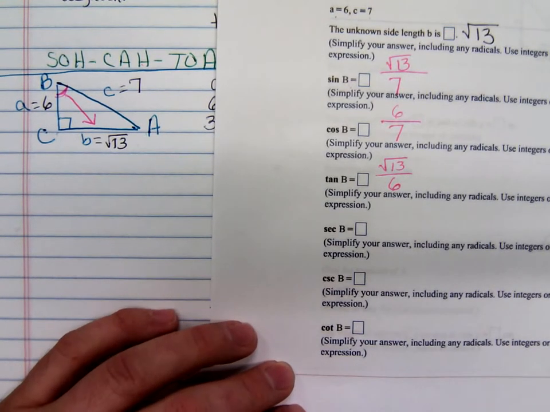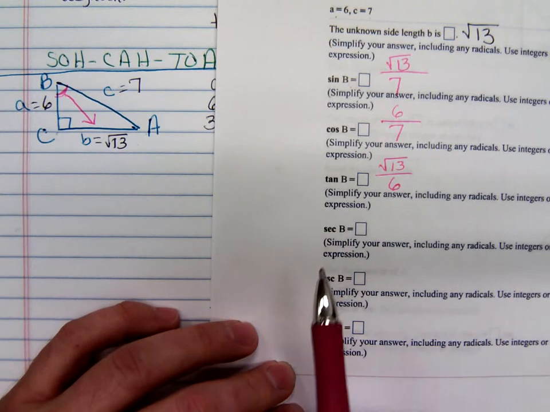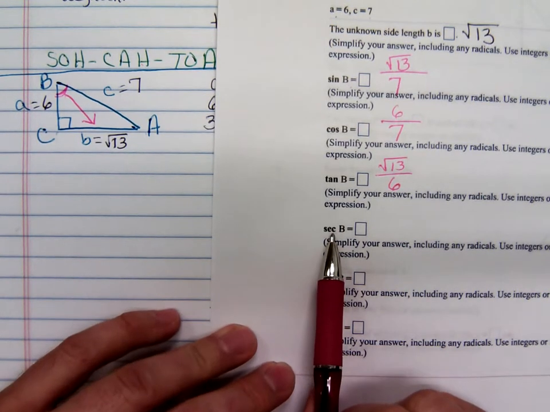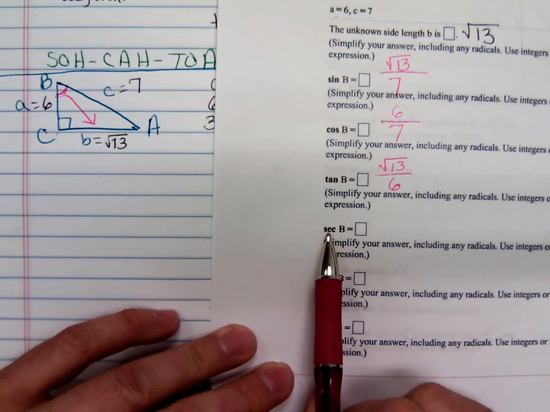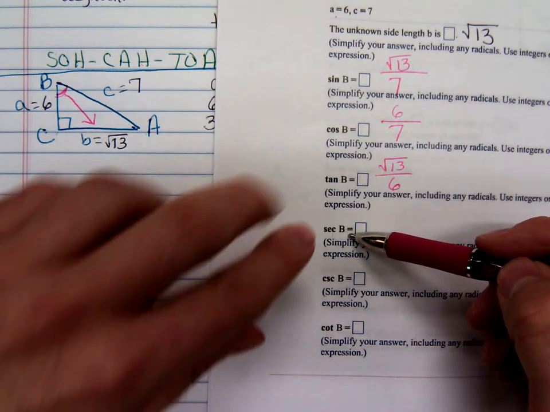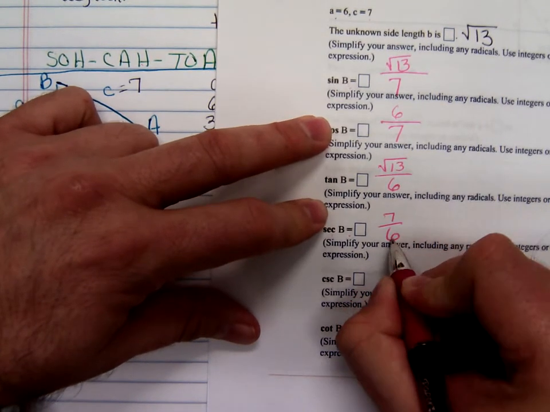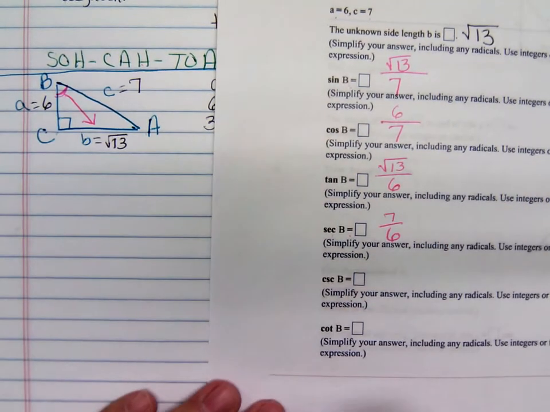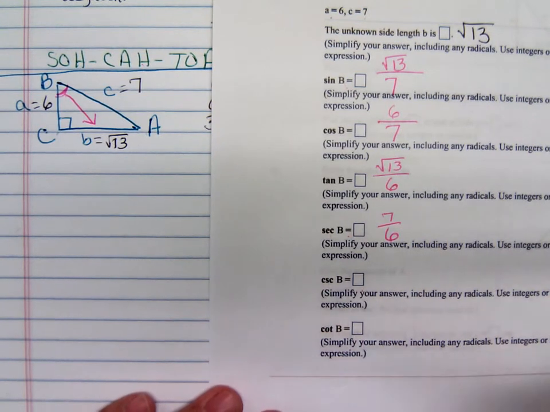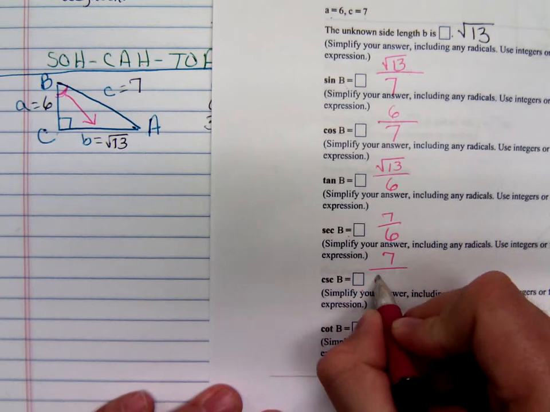And now we get to the three reciprocal functions. Do y'all remember which one's the reciprocal of which? Which one of these am I going to flip? Well, secant is the reciprocal of cosine, so 7 over 6. Cosecant is the reciprocal of sine, so 7 over the square root of 13.